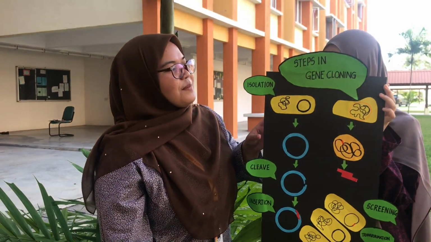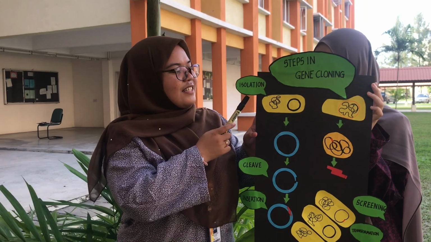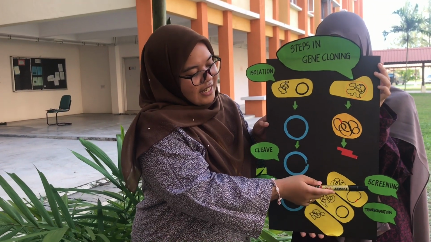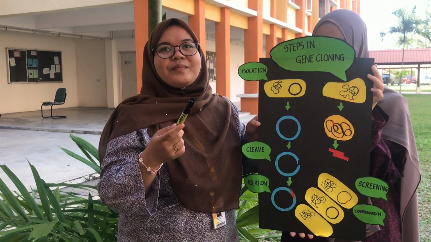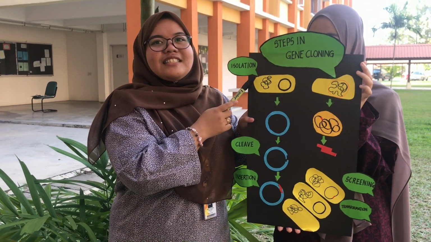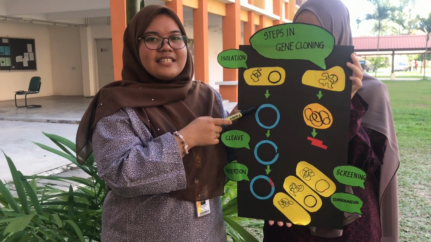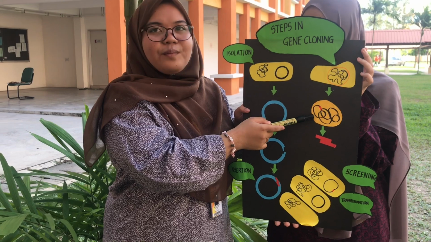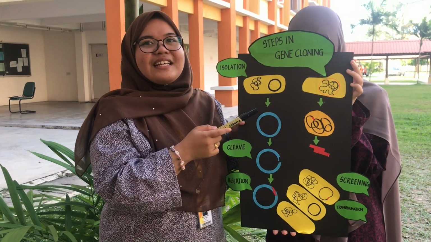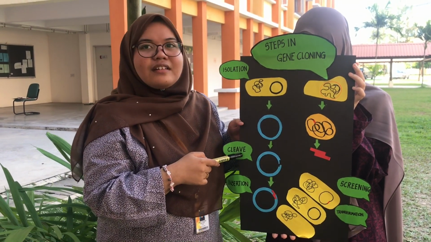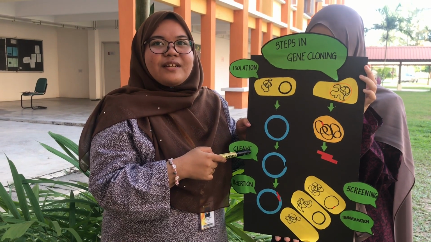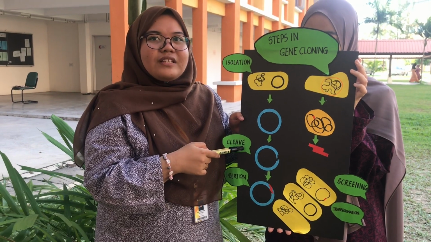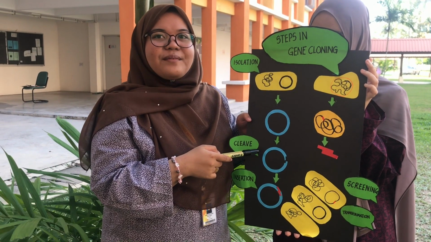There are 5 steps in gene cloning. First, isolation, cleave, insertion, transformation, and the last one, screening. Isolation: plasmid from the bacteria cell is isolated. The gene of interest is isolated from the donor cell. Second, cleave. The donor DNA and bacterial plasmid are cleaved using the compatible restriction enzyme.